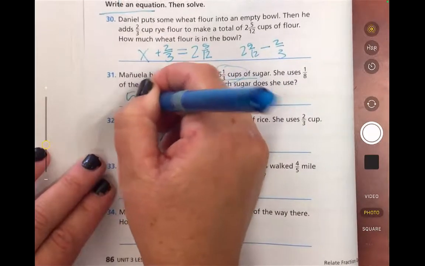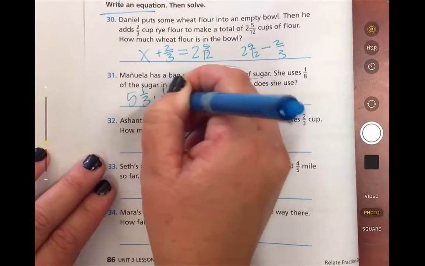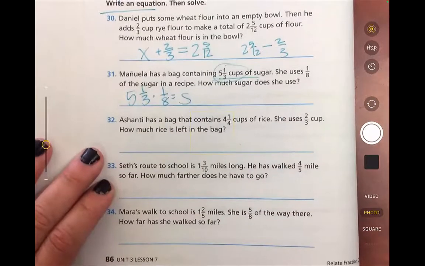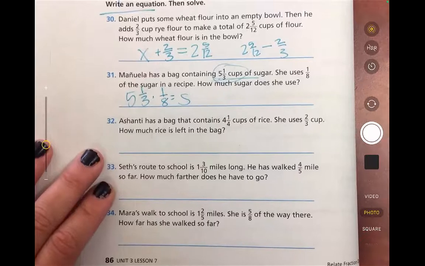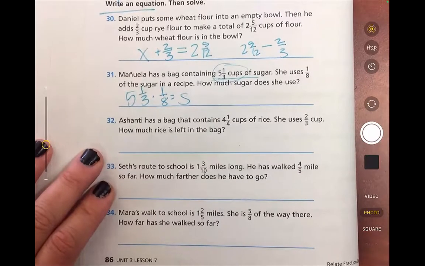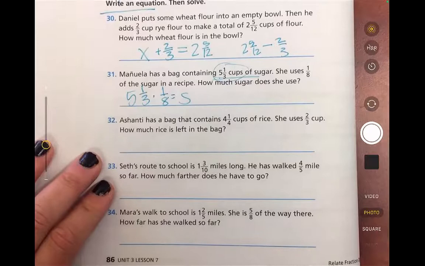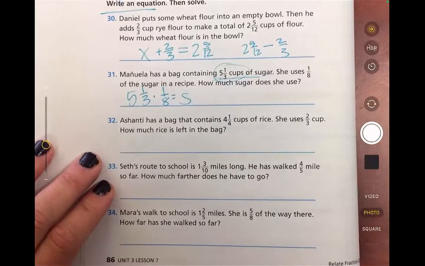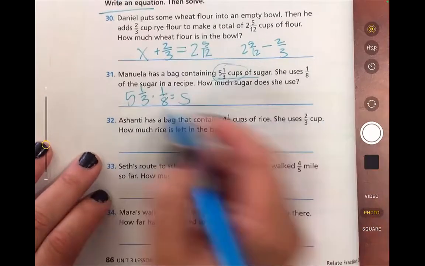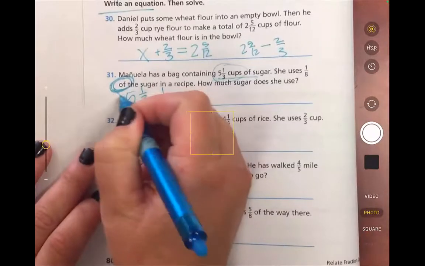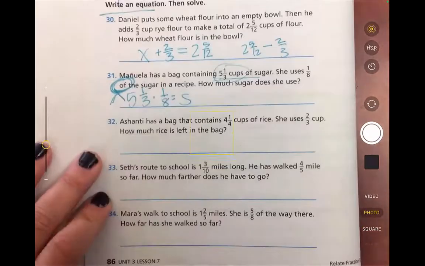Yes, of means multiply. What does of mean? Multiply. Hopefully those of you that are muted also said multiply. Okay. Yes, she uses 1/8 of, which means multiply, of the sugar.